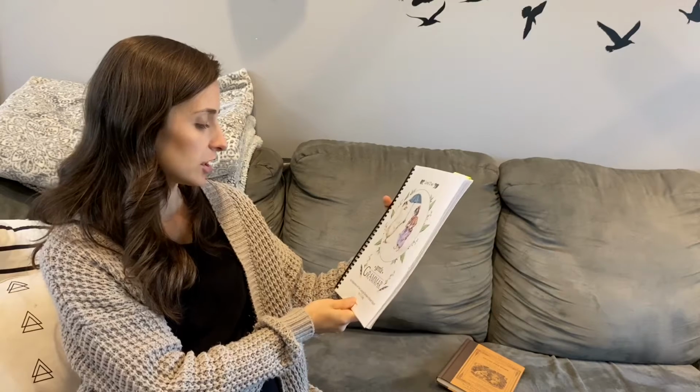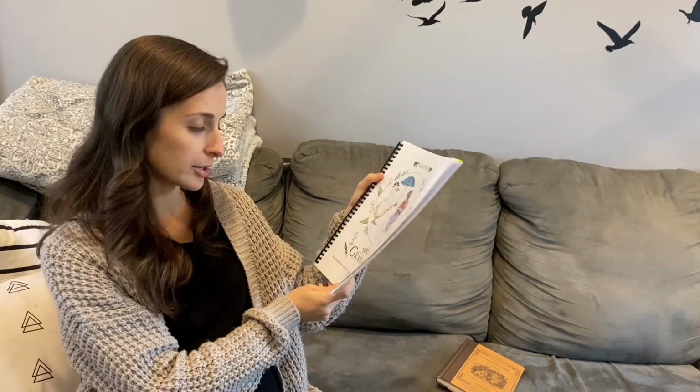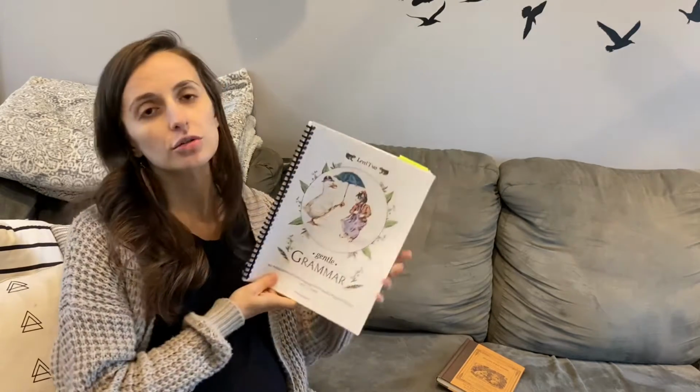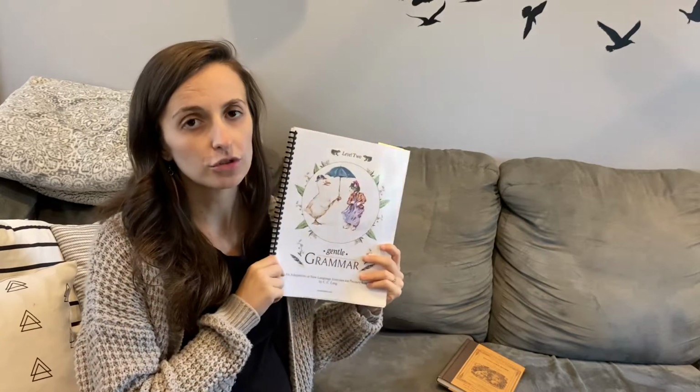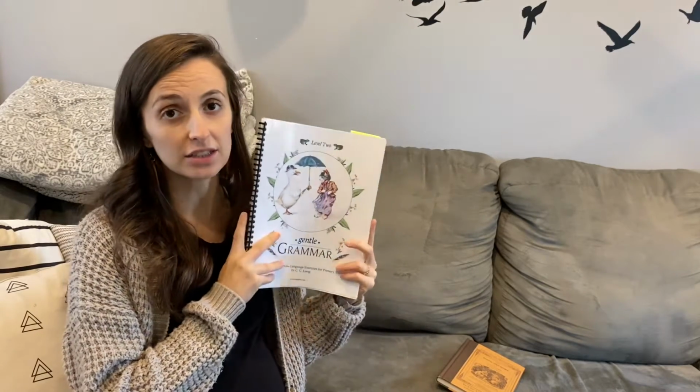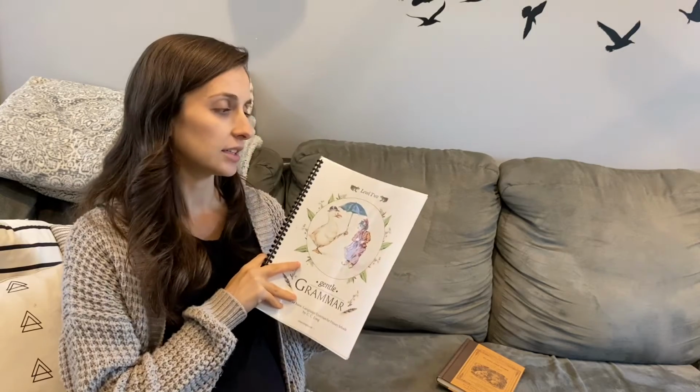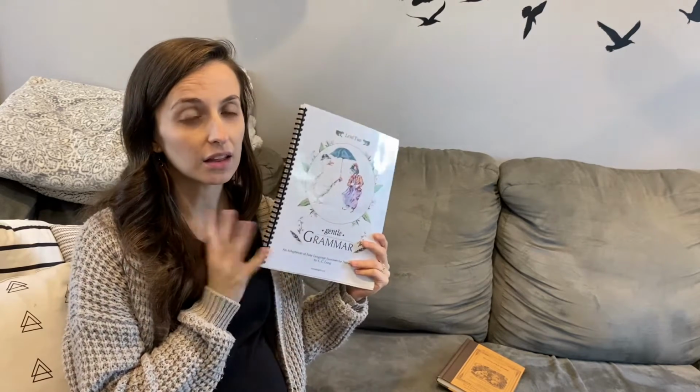It's an adaptation of New Language Exercises for Primary Schools by C.C. Long. So she took an old vintage grammar book and redid it into this workbook style. And this is level 2.